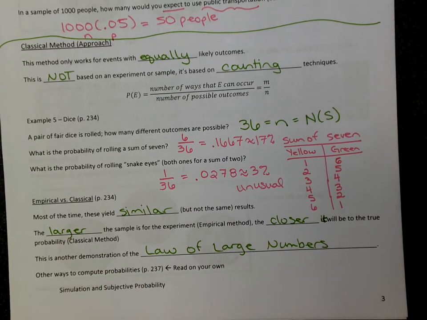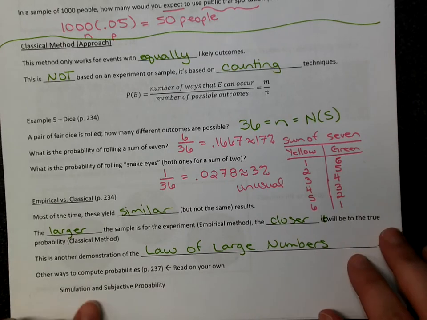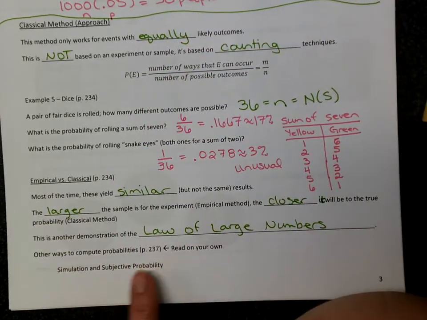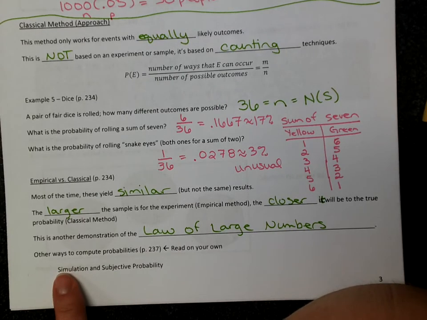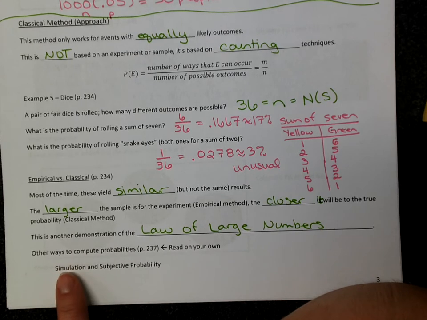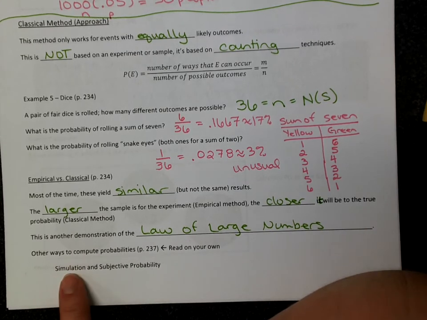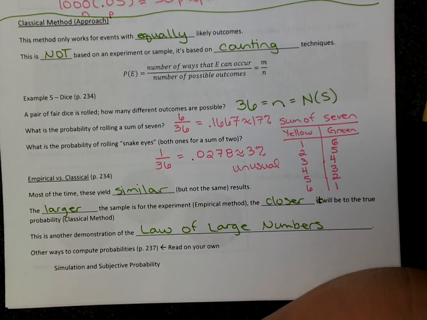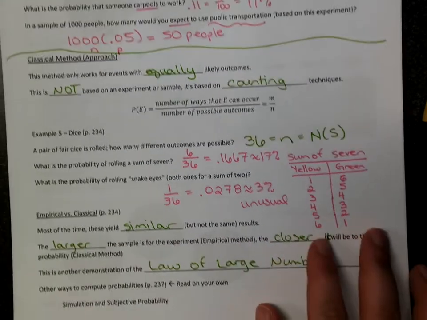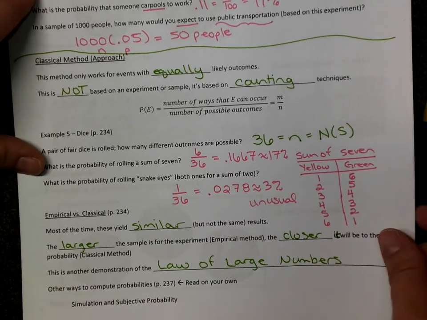Now the textbook gets into other ways to compute probabilities. You can read this on your own. I don't think this is part of your homework at all. It talks a little bit about simulation and subjective probability. Simulation is pretty interesting. If you take another statistics course, it's a good topic to study. I think I'm going to stop there. I think that finishes 5.1, and then we'll get into 5.2 in the next video.